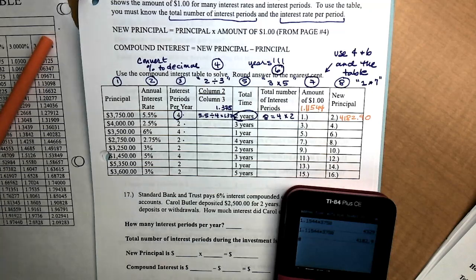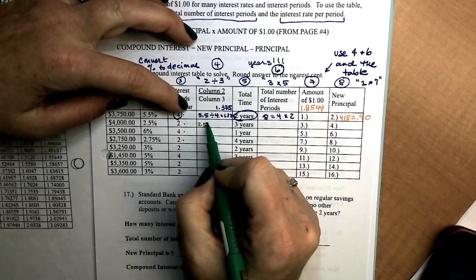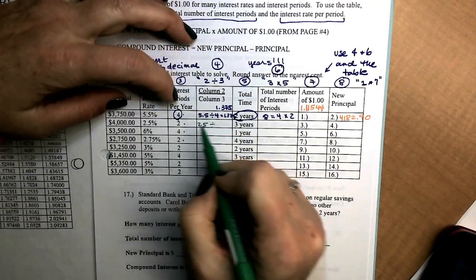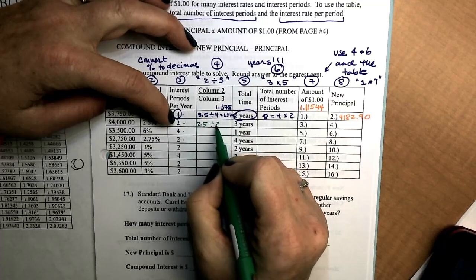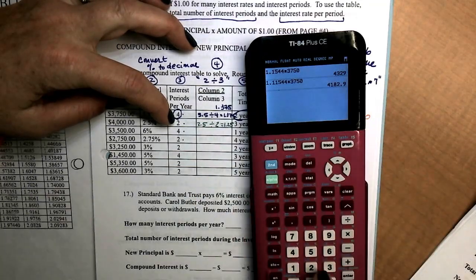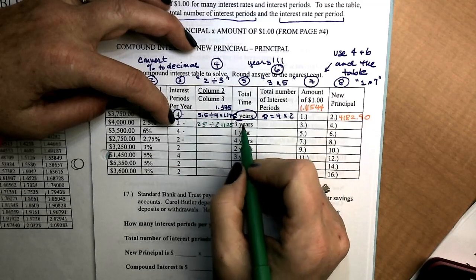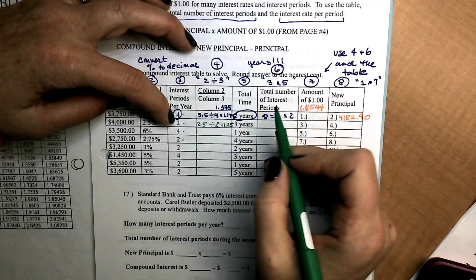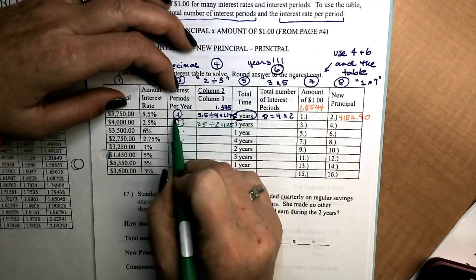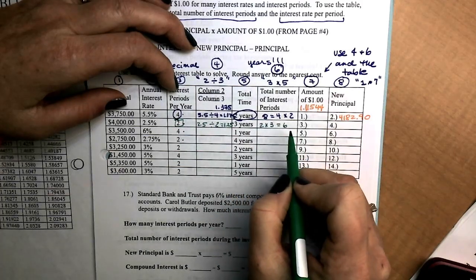So, obviously, I've got my 2.5 divided by interest periods per year. So that's going to be divided by 2, which is 1.25. I'm kind of doing that off to the side here, but that's where that comes from. And times 3 years. Okay, so it's 2 interest periods per year times 3 years.